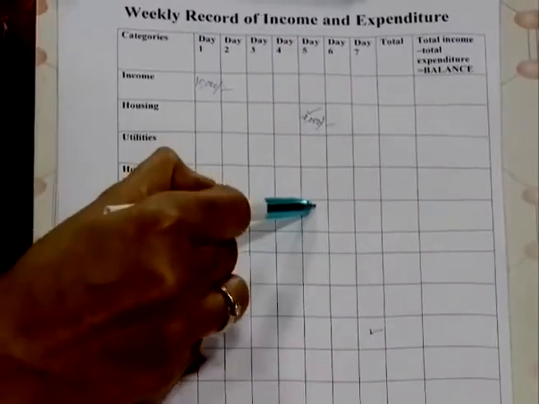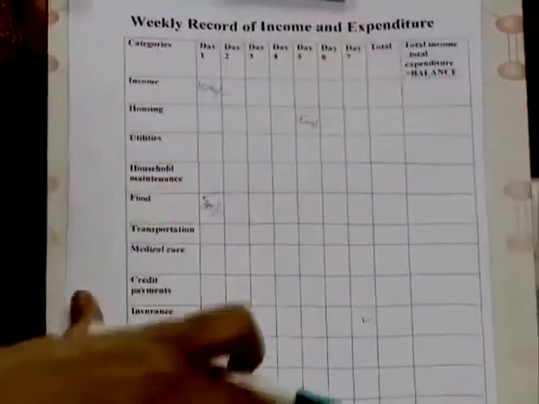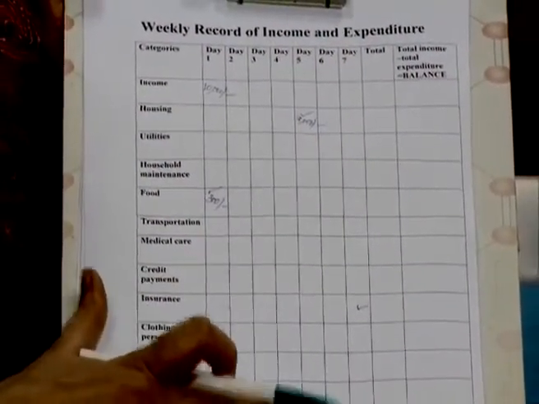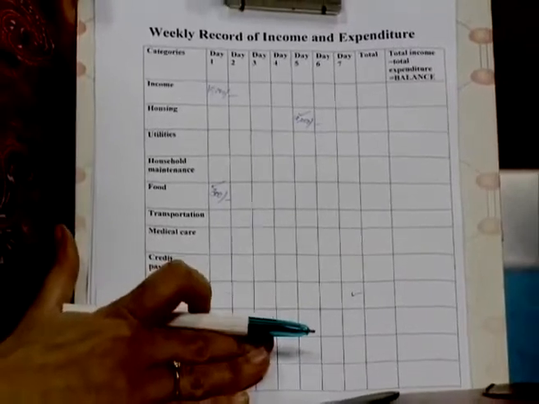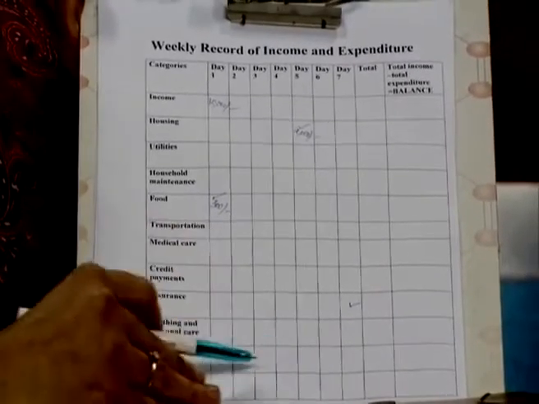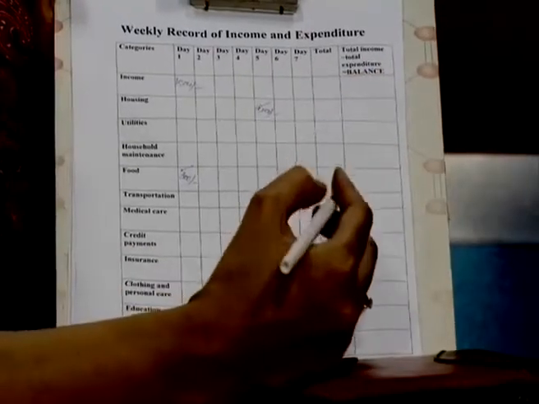One is before spending, you maintain a record. Another is while you are spending, you keep noting down whatever you spend in the utilities category, on food, on which day of the month. Then this is your weekly expenditure, for 1 week. Same way, you can have multiple copies, 4 papers for making a budget for a month. And the last column is the balance, which is total income minus total expenditure.